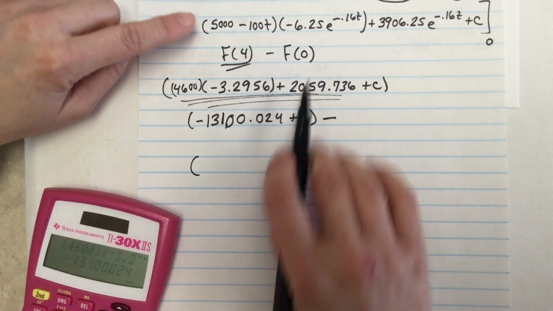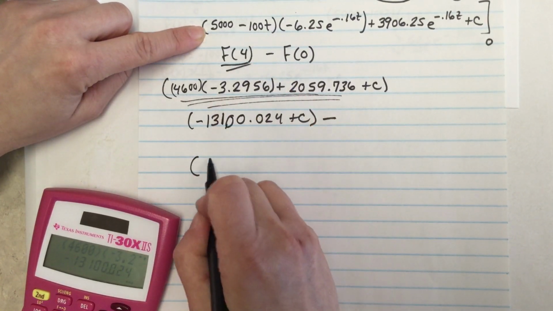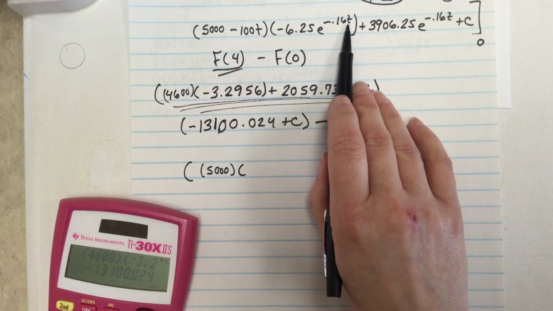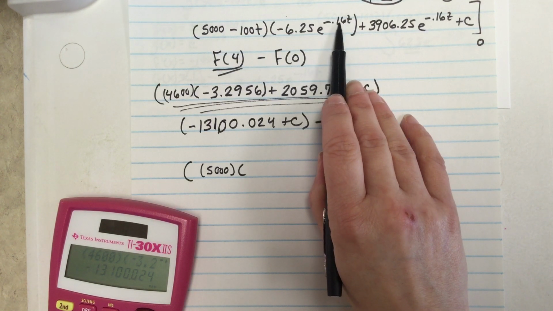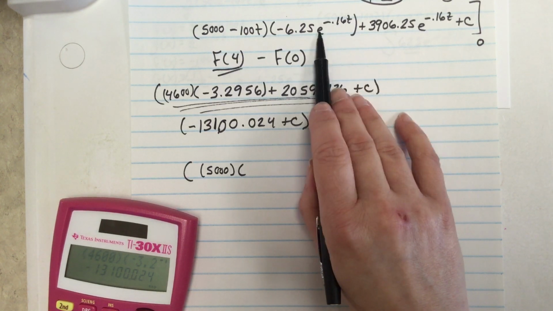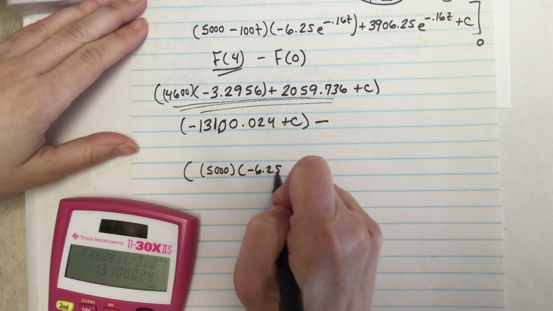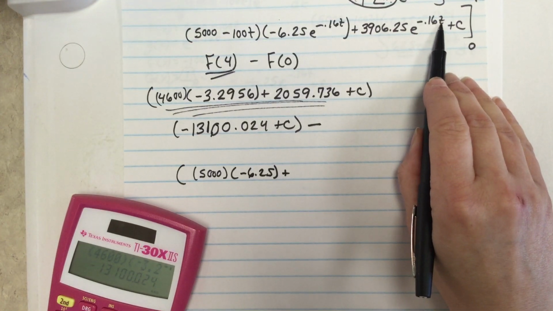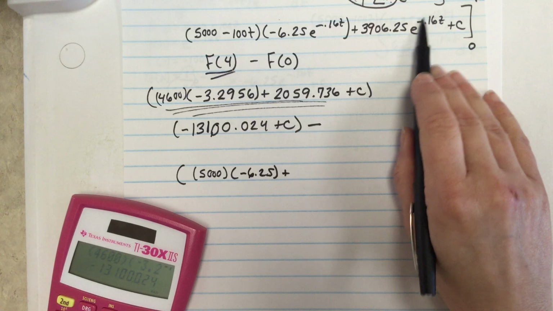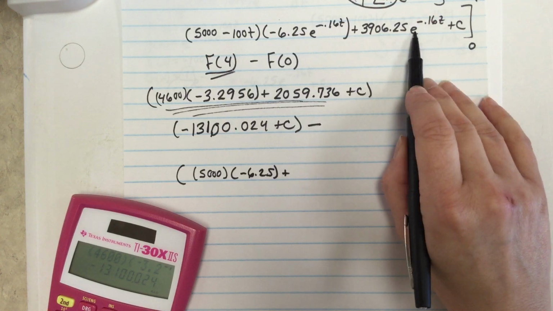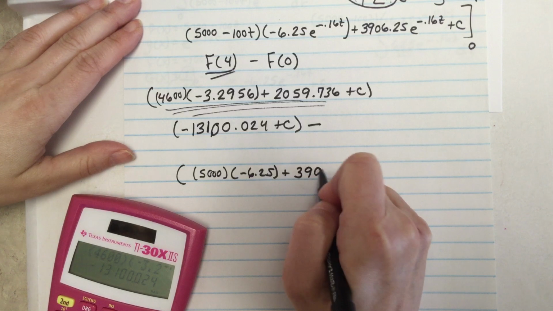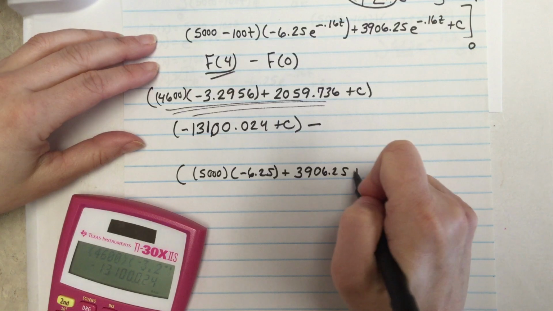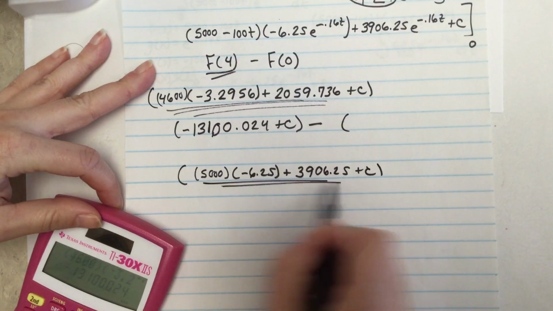So I'm going to go ahead down here. If I put in a 0 here, 5,000 minus 0, well, this is going to be 5,000 times. Now here, if I put in a 0, 0 times 0.16 is going to be 0. E to the power of 0 is 1. 1 times a negative 6.25 is going to be negative 6.25. Plus, same thing here. If I put in a 0, 0 times negative 0.16, this is going to be 0. E to the power of 0 is 1. 1 times 3,906.25 is going to remain 3,906.25 plus c.